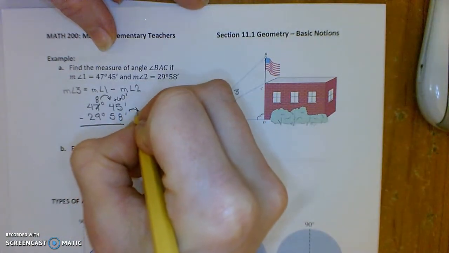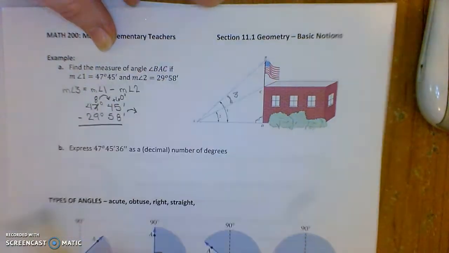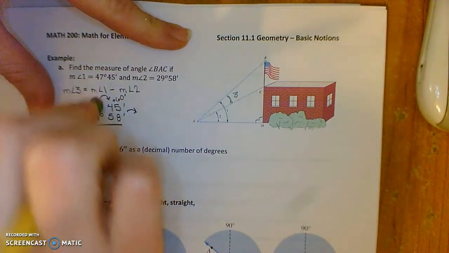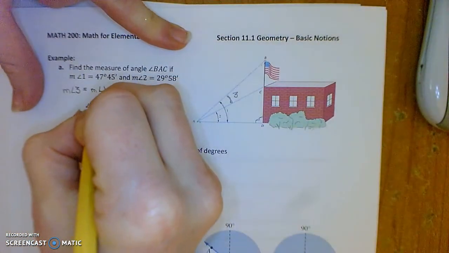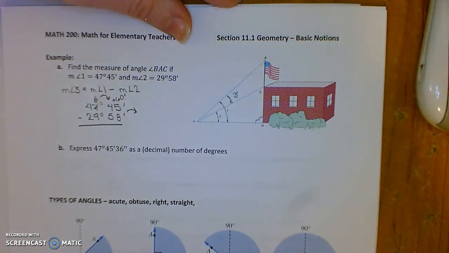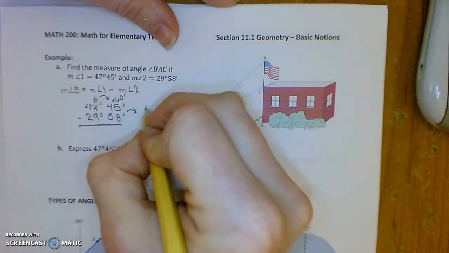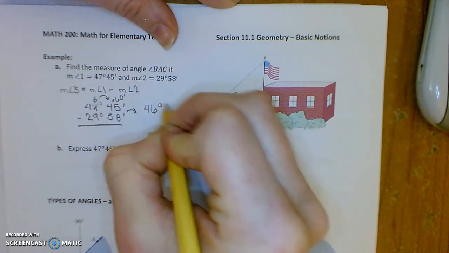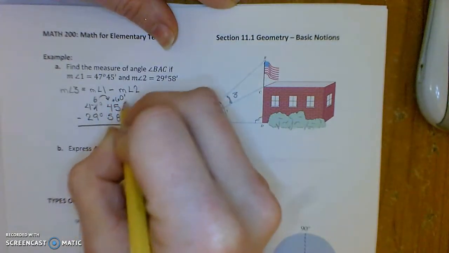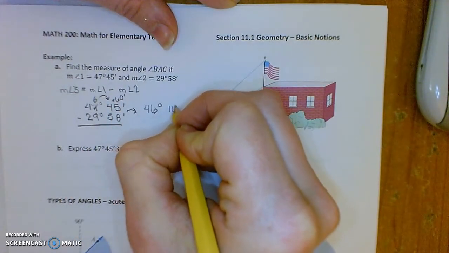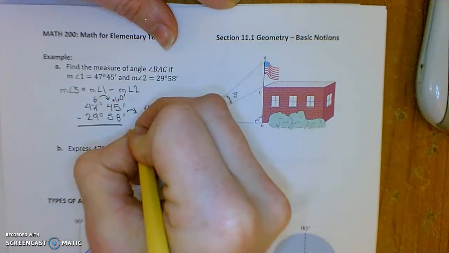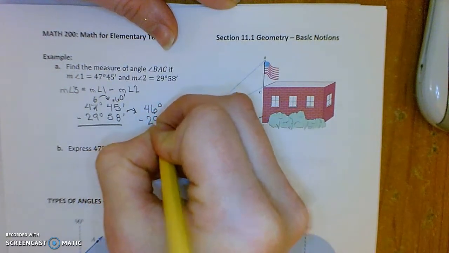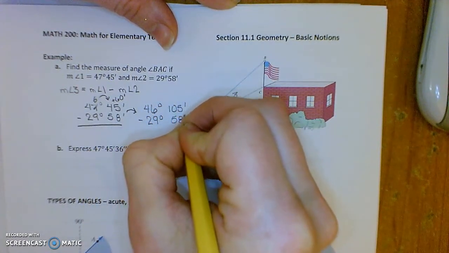So let's rewrite this subtraction problem. 47. I said knock it down, and I wrote an 8 there. It should be a 6. Knock it down to 6. Silly me. All right, so now I've got 46 degrees, and 60 plus 45 is 105 minutes, take away 29 degrees, 58 minutes.